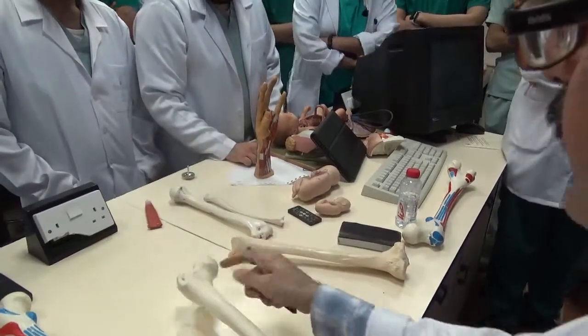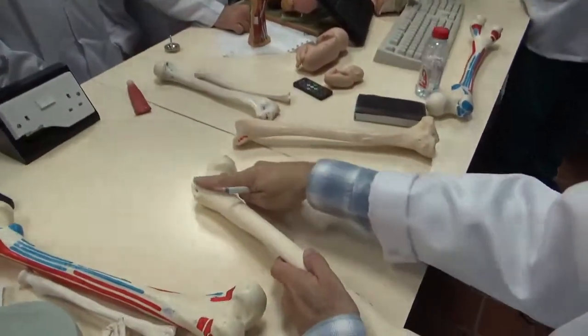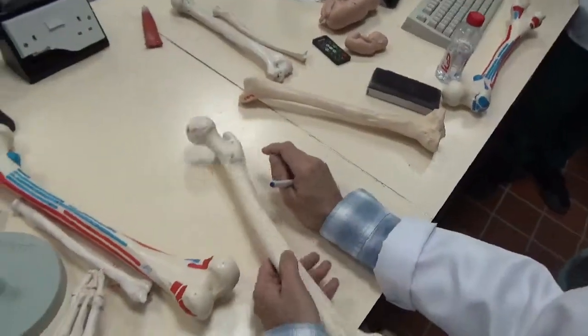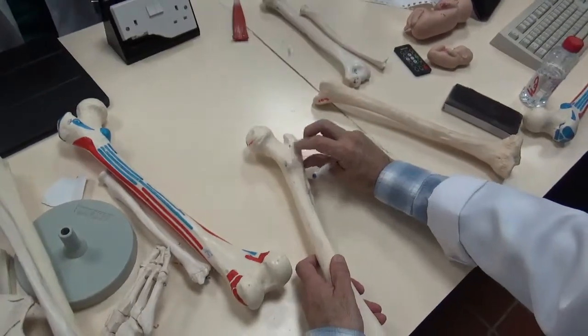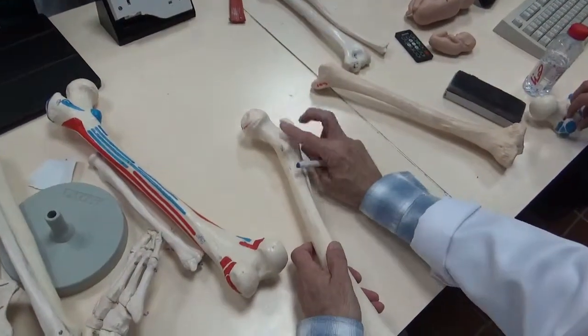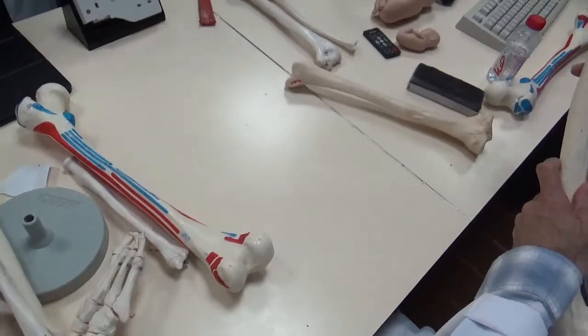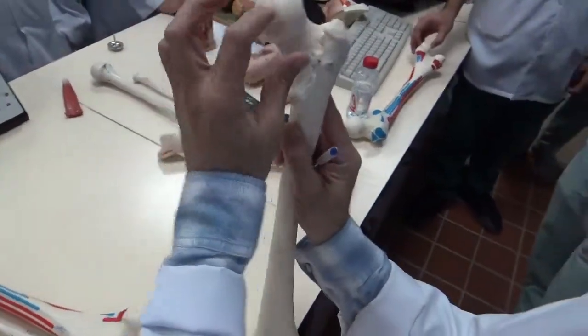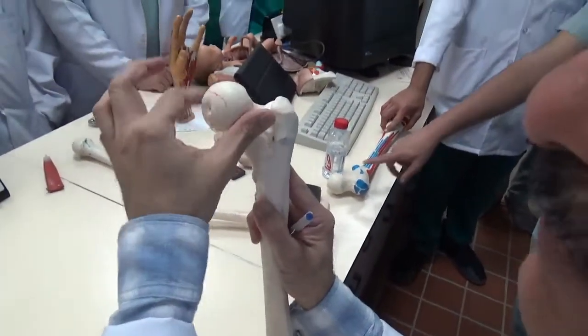On the front, there is nothing very appreciable. So this is a line. We say this as the intertrochanteric line. In the original bone, you will find some line. On the back, you will find this very strong structure, the crest. So intertrochanteric crest. Feel here. Intertrochanteric crest. Okay.